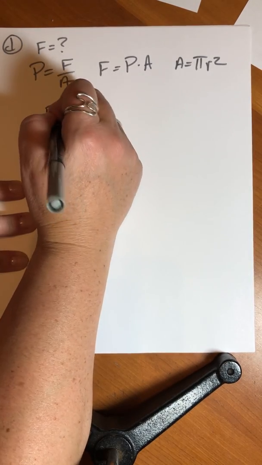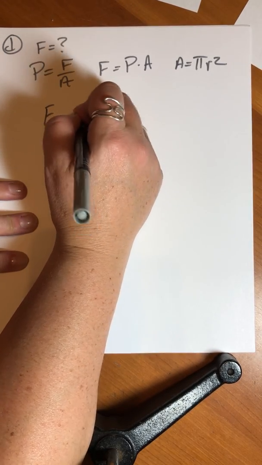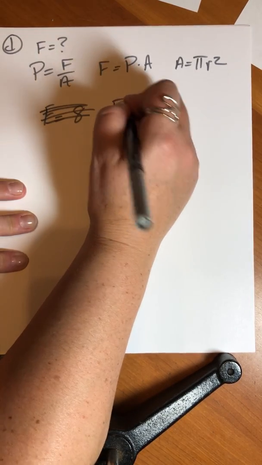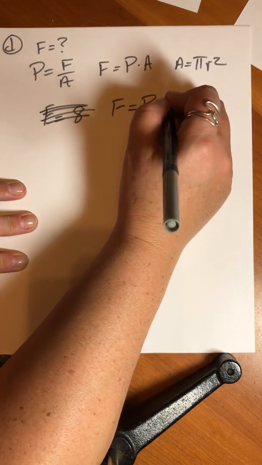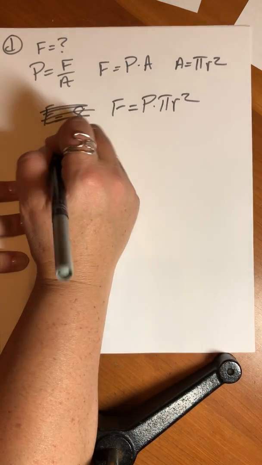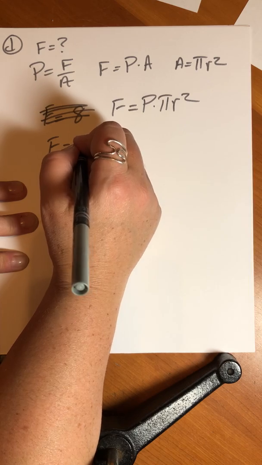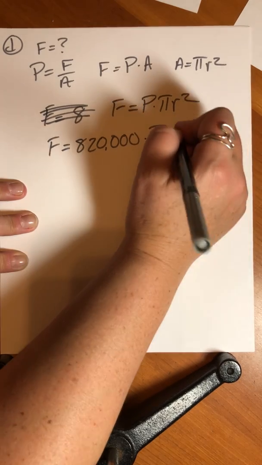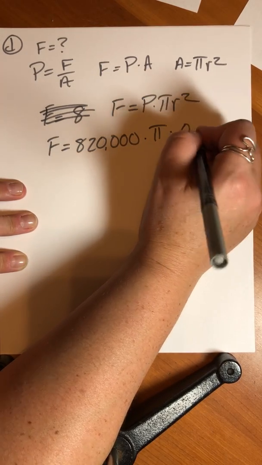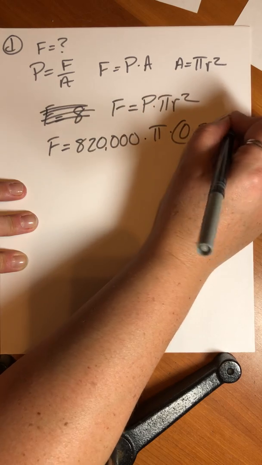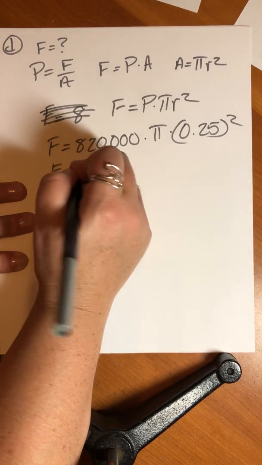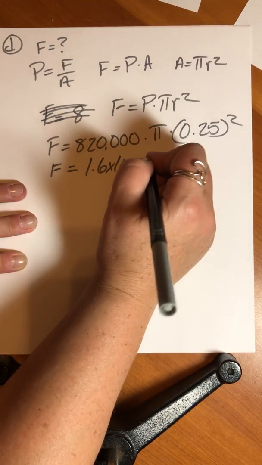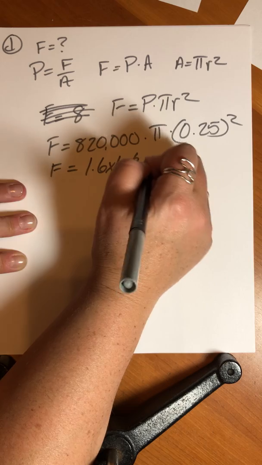So I'm going to say the force equals the pressure of the water, which was, actually let me write this out as a nice equation. We'll say force equals pressure times pi r squared, right? So force equals the pressure from just the water, and then times pi times the radius, which was 0.25, squared. So the force that we calculate here is 1.6 times 10 to the 6th newtons.